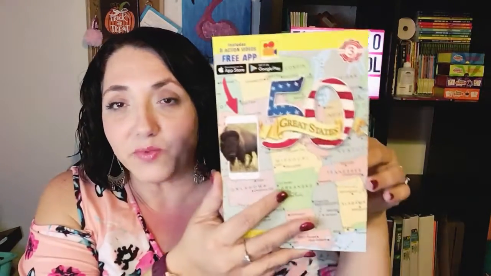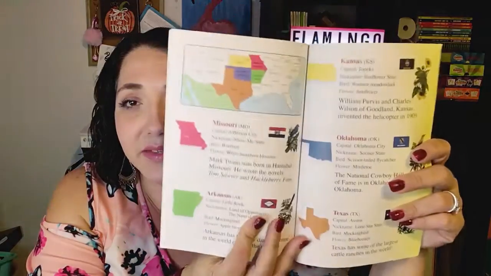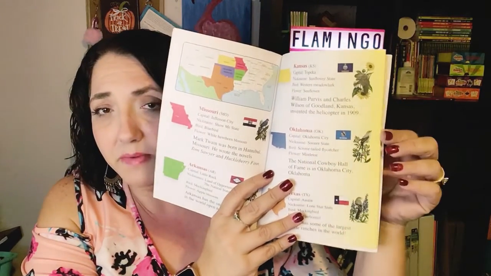And then the next one is 50 Great States, and this one is good. It has all different kinds of information in it: capital, city, the bird, the flower, just the shape of the state, and a little bit of information about each one.